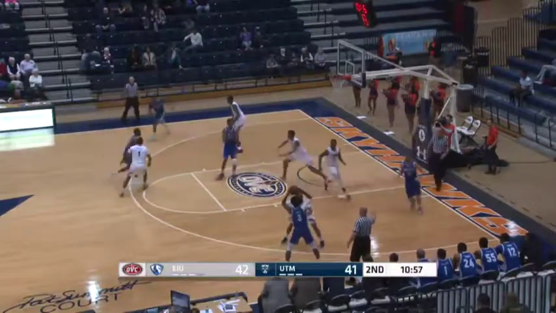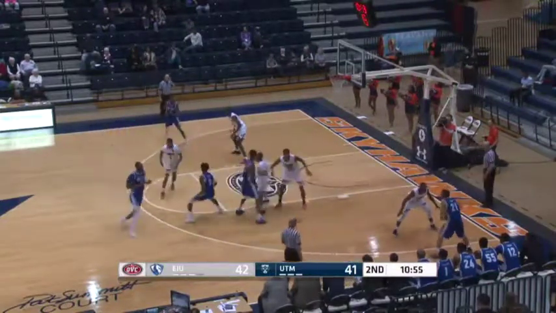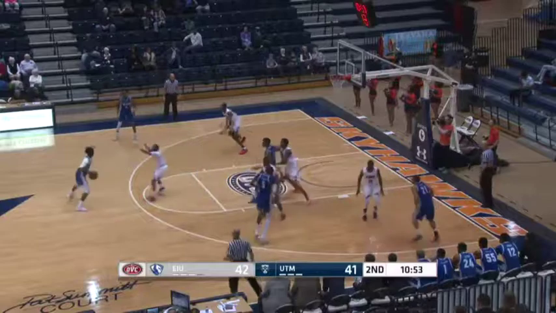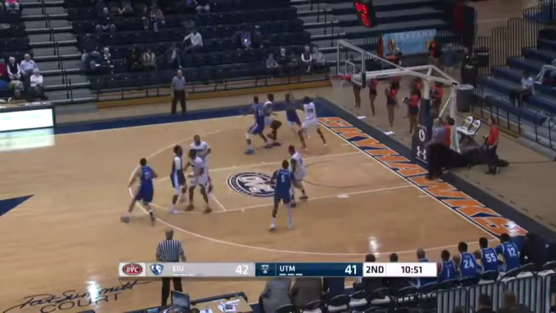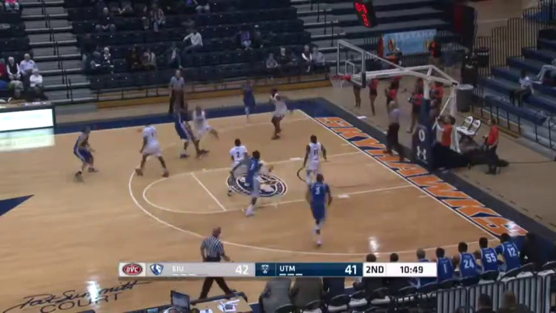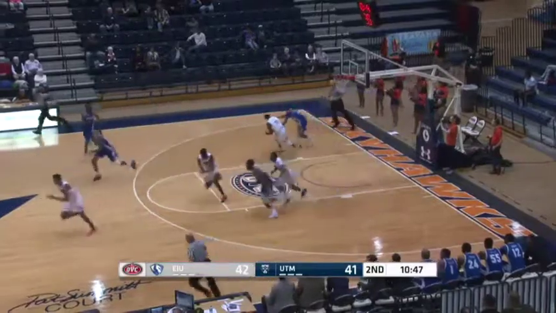Outside, Crossland. Or Smith, that is. Now to Crossland. Working it back around. Goodwin. Here's a quick jumper that's up. Dama misses, and the Skyhawks get the rebound.